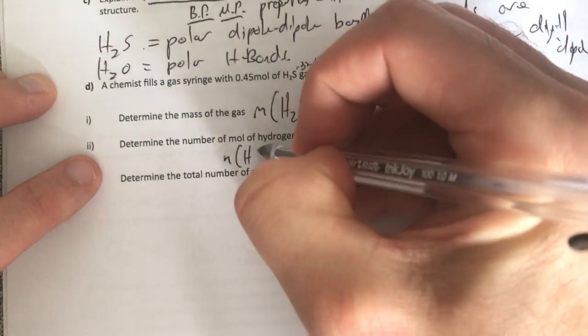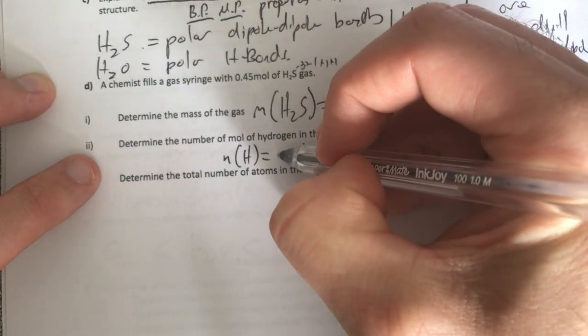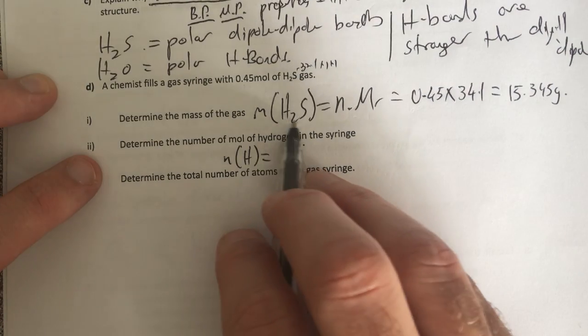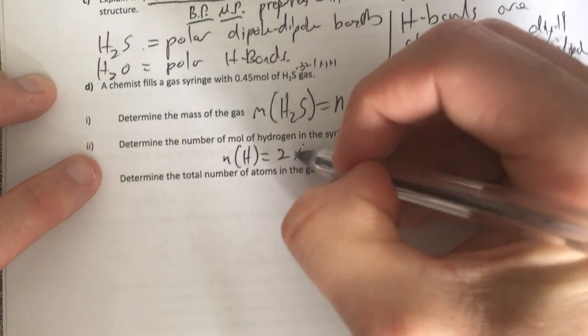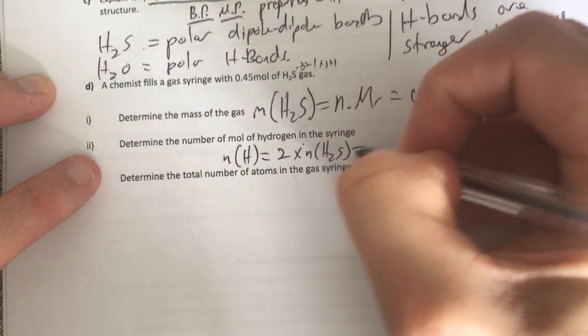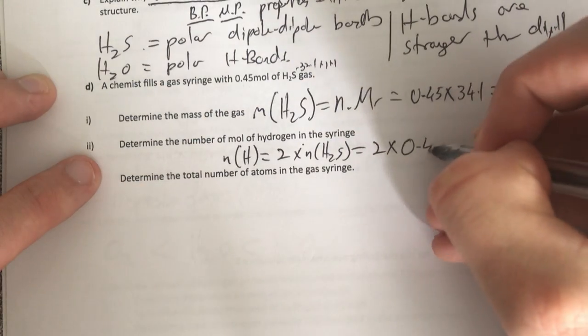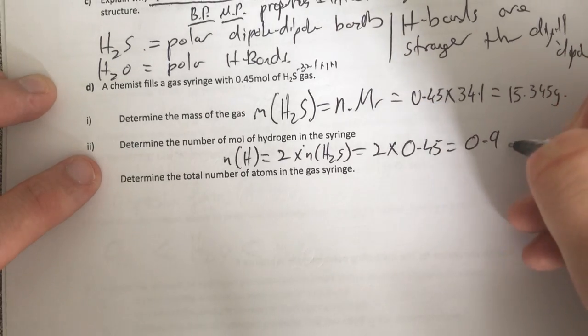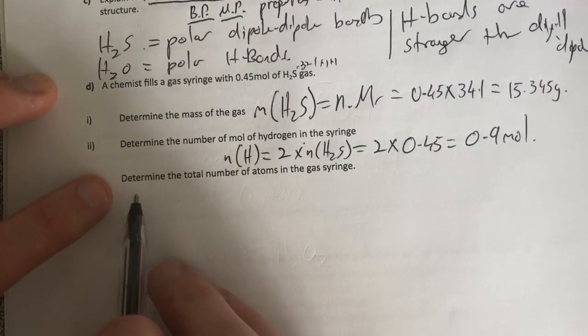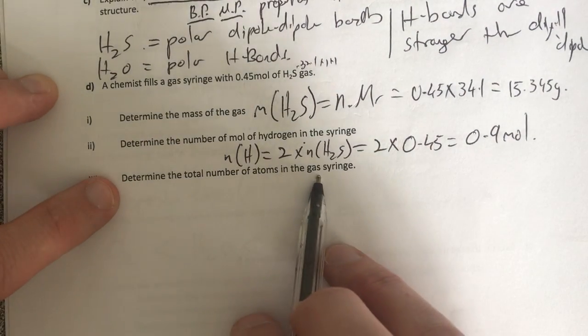Determine the number of moles of hydrogen present in the syringe. Number of moles of H equals, where are we? 2 hydrogens, so it's going to be 2 times number of moles of H2S equals 2 times, that's the grams, this is the moles, 0.45 equals 0.9 mole.